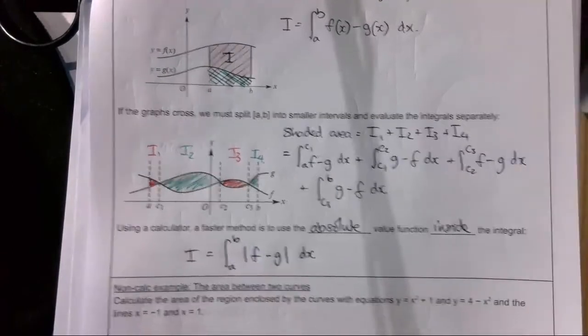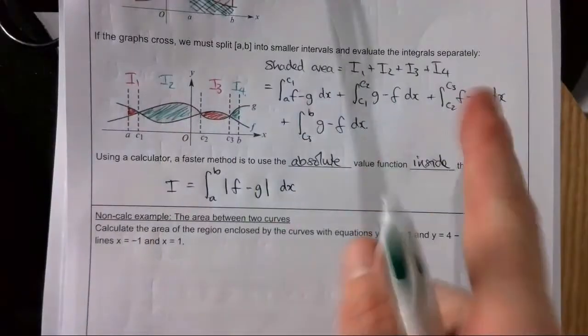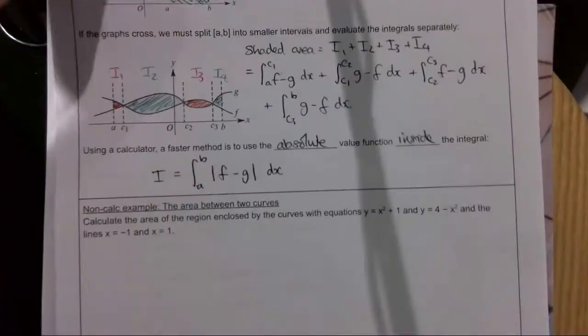Okay, so a bit of integration practice. You've done this, and we've got two questions on this page and the next one. I'd like you to pause the video and have a go.